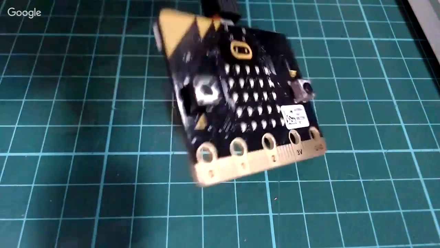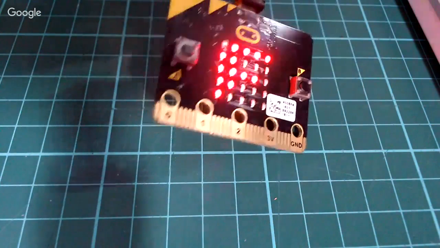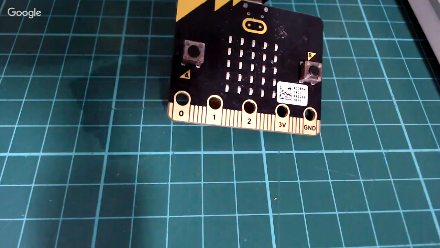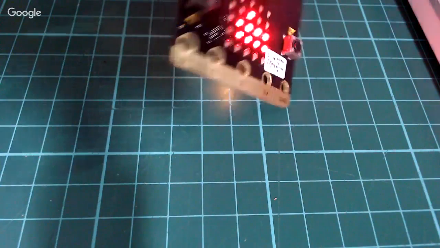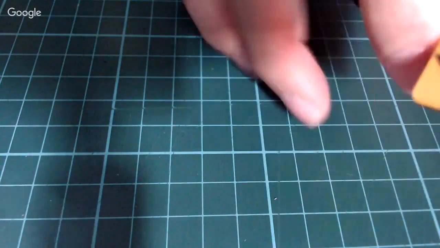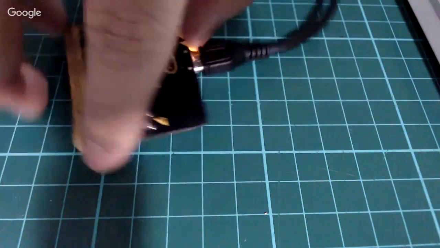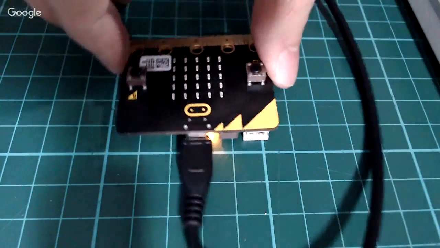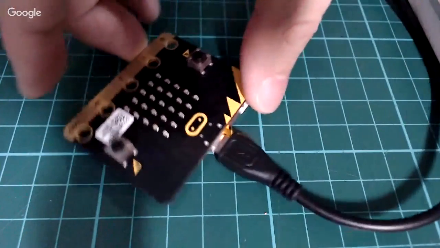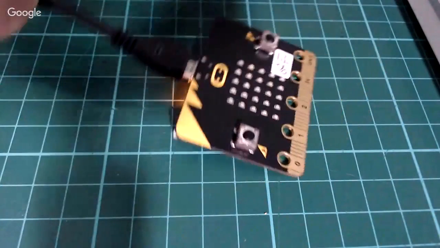So you see, every time you use the compass, you have to calibrate. So you will have to fill the screen again. Okay, great. Let's rotate the microbit until it's northeast. Hmm, where is northeast?